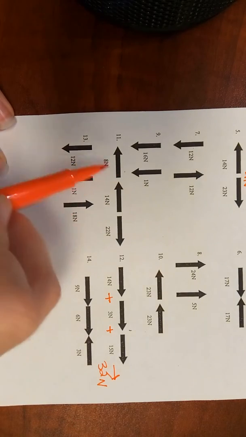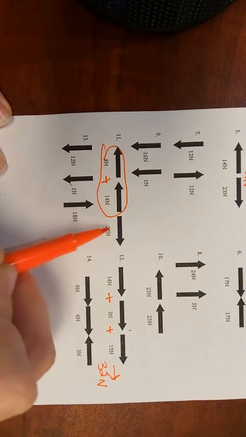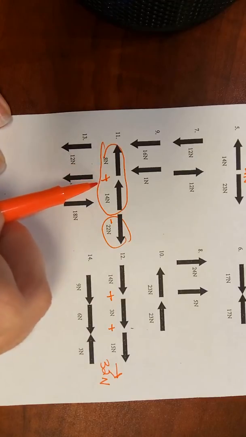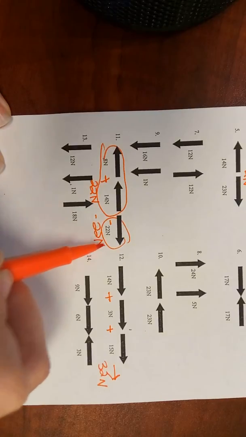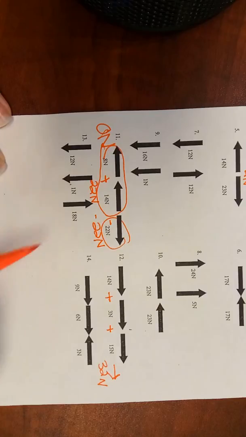If we do this one, we can see that these are the same way, so we can add them and then subtract that. So if you add, this is 22 newtons minus 22 newtons, which would be a force of 0 newtons, so it would not move at all.